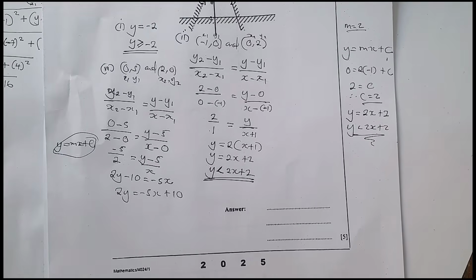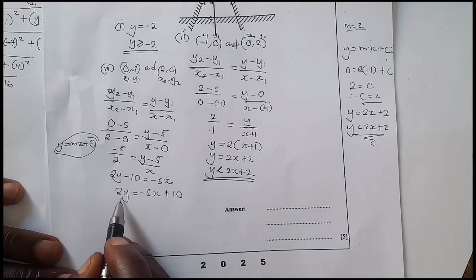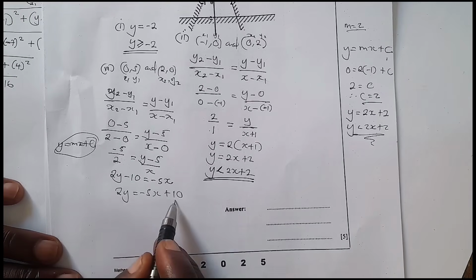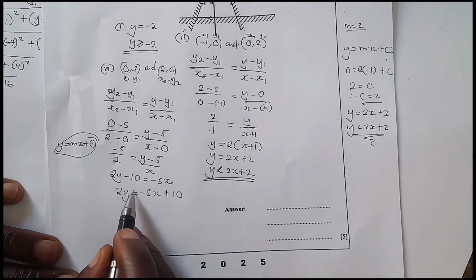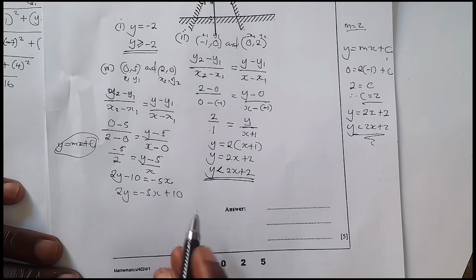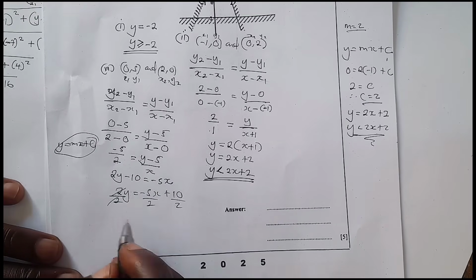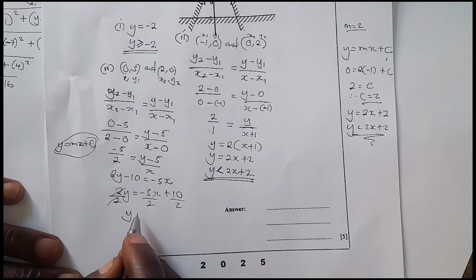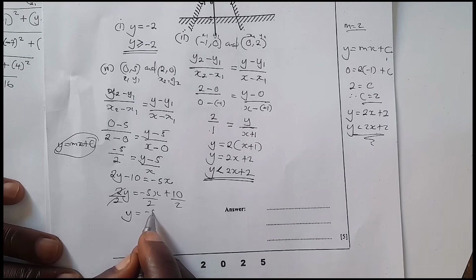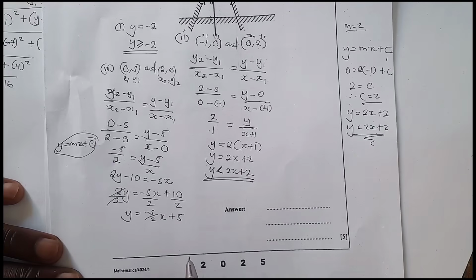Then the inequality. So when you reach this stage, you see this is 2y, right? So you can leave your answer with 2y, then you add the inequality which is supposed to be here, or divide throughout by 2, even here by 2, even here by what? 2, so that we have y is equal to -5 over 2 x plus 5, because 10 divided by 2 is 5, right?